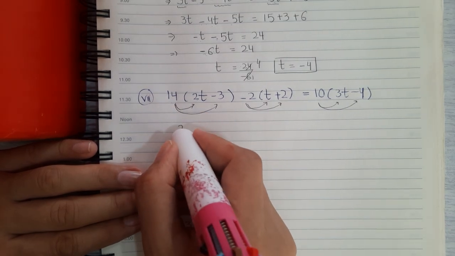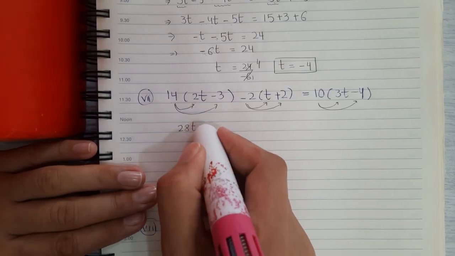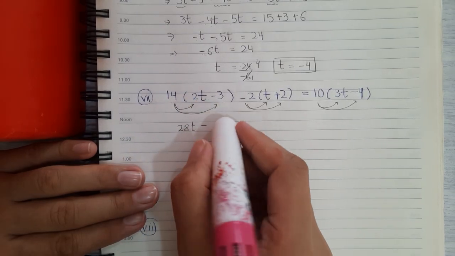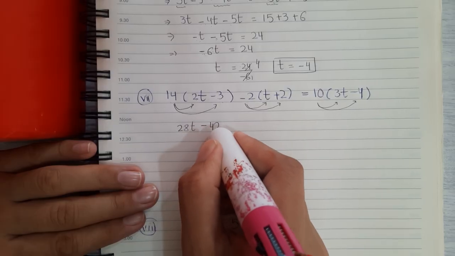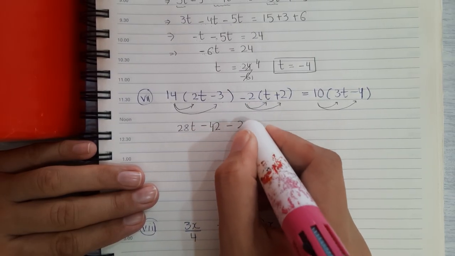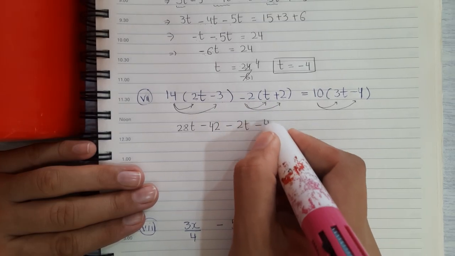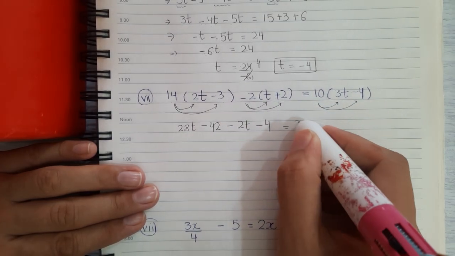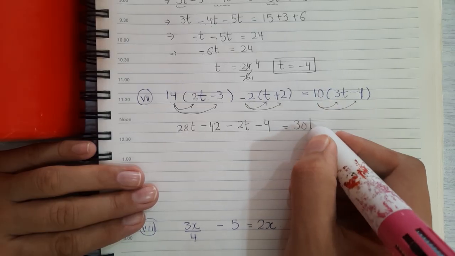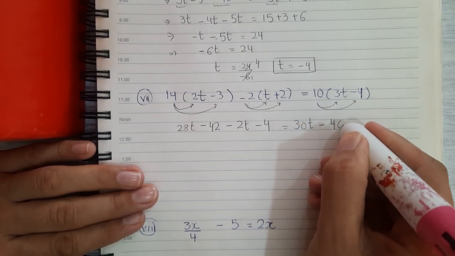Now 14 multiplied by 2 is 28, then you have a t, and plus minus is minus. 14 multiplied by 3 is 42, right? Minus plus is minus. 2 multiplied by t is 2t. Minus plus is minus. 2 multiplied by 2 is 4. And 10 multiplied by 3 is 30, and you have a t. Plus minus is minus. 10 multiplied by 4 is 40.